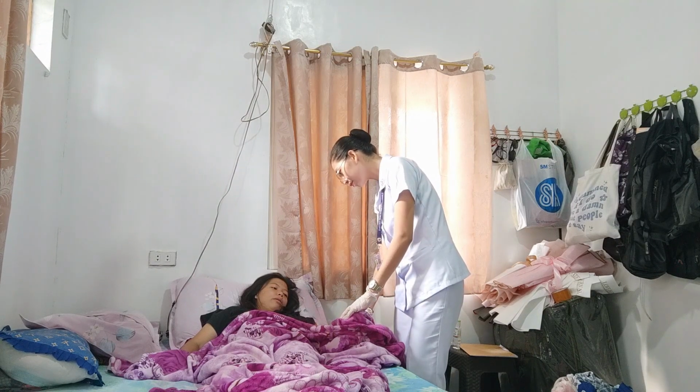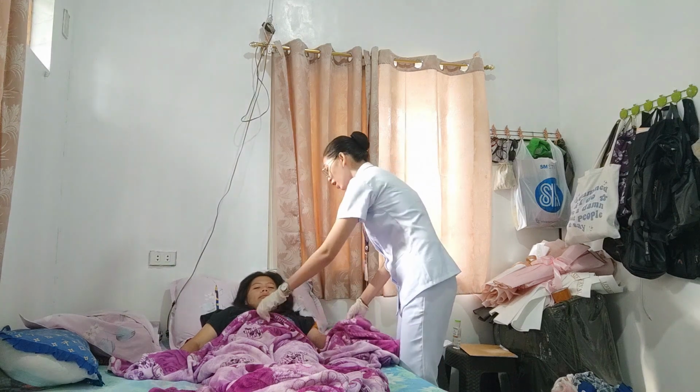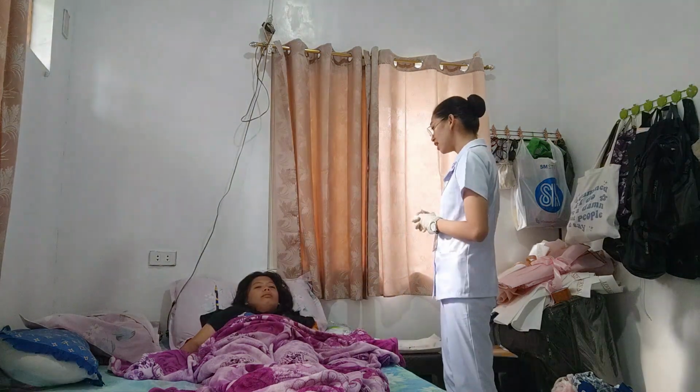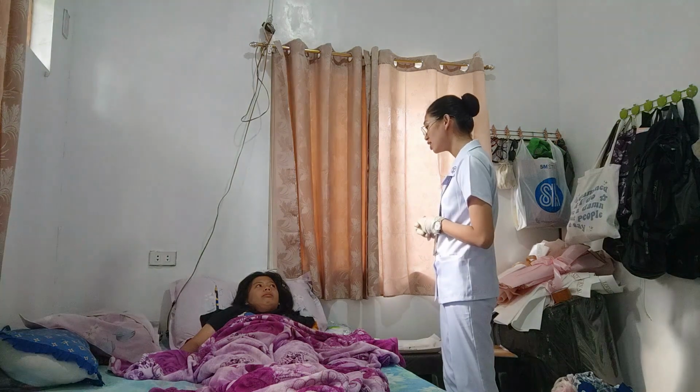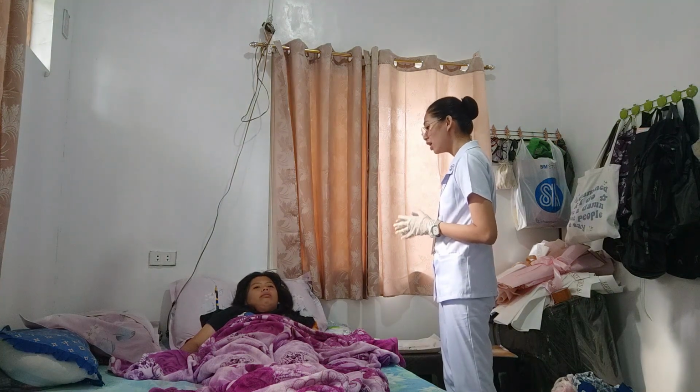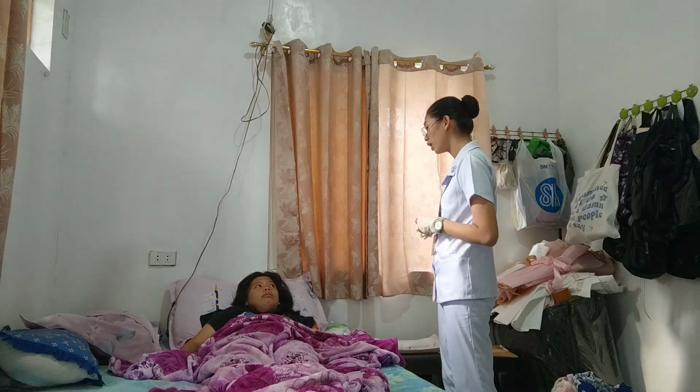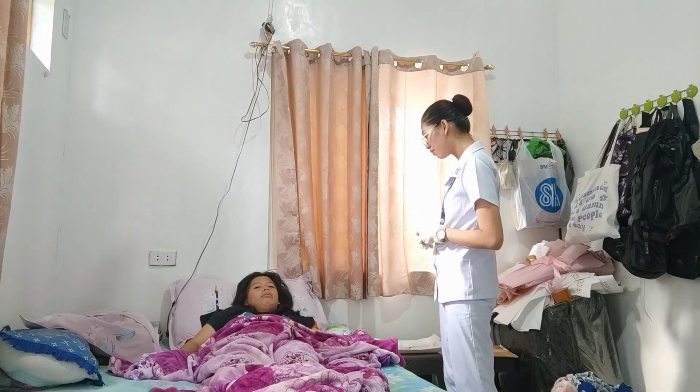March 7, 2004. Okay, thank you, ma'am. So today, ma'am, I will be injecting insulin as per requested by your attending physician, Dr. John, since you have a type 1 diabetes. So this will help you in controlling your blood sugar level. Would that be fine with you, ma'am?